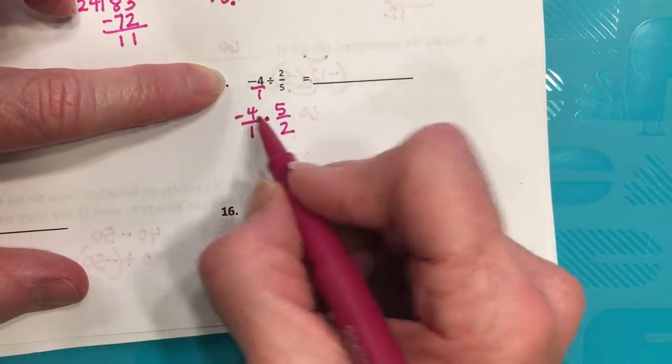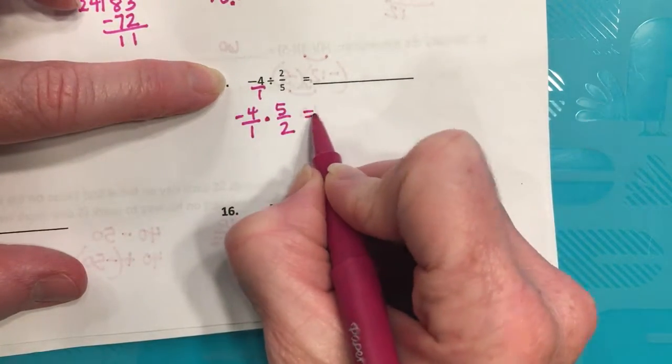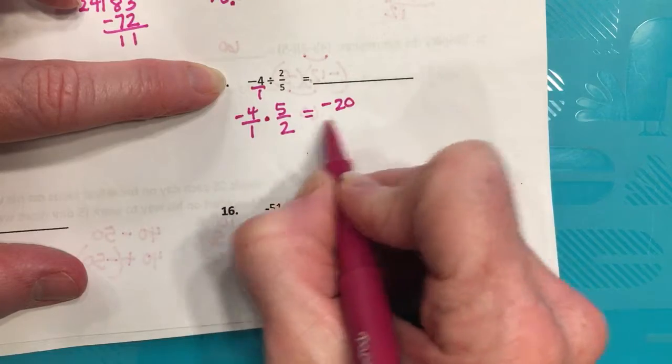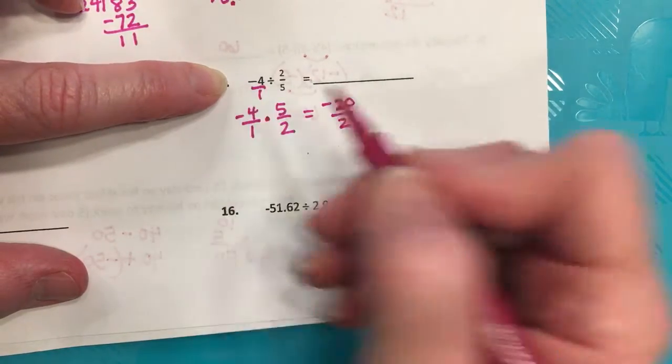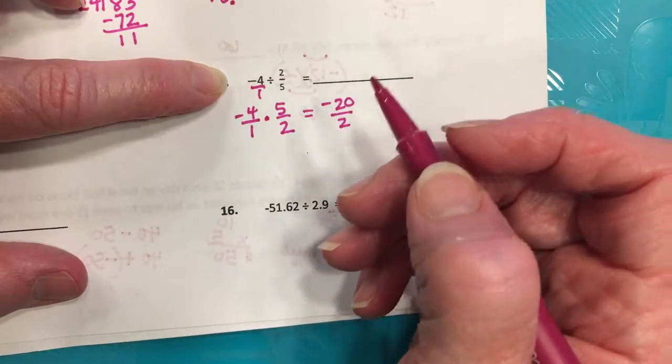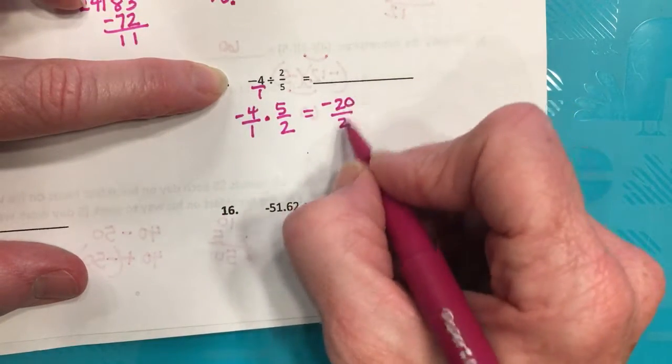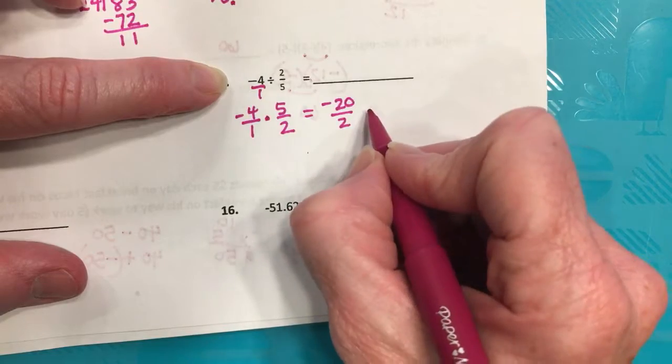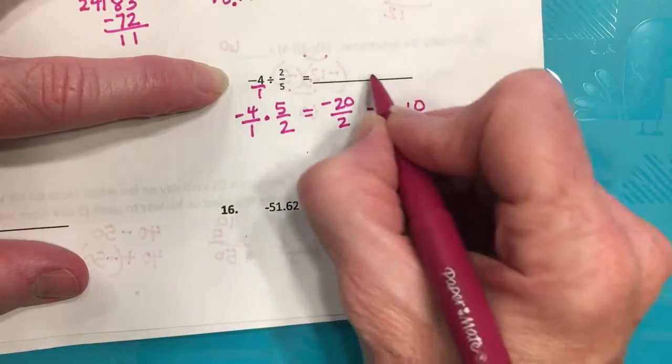Now you can multiply. Negative 4 times 5, top times the top is negative 20. 1 times 2 is 2. Again, I put the negative with the top number. That's just how I do it. You just need to put it with one of the numbers, not both of them. Right? So then when I get here, this can be simplified. 20 divided by 2 is 10. So this is going to end up being negative 10.